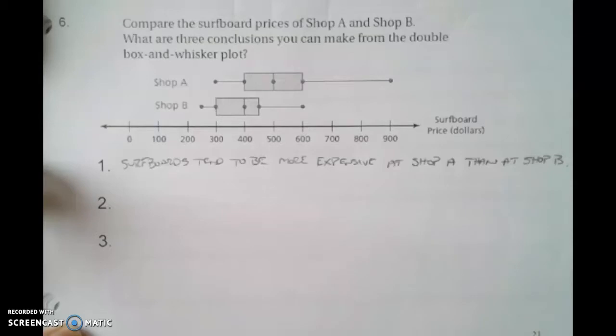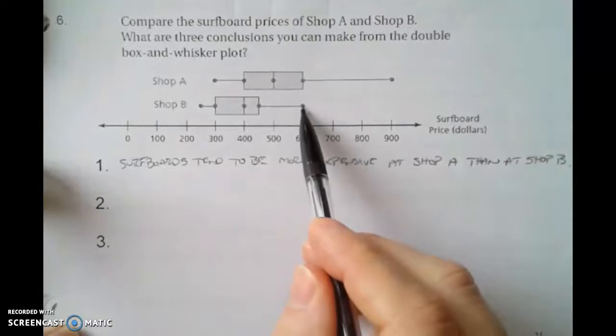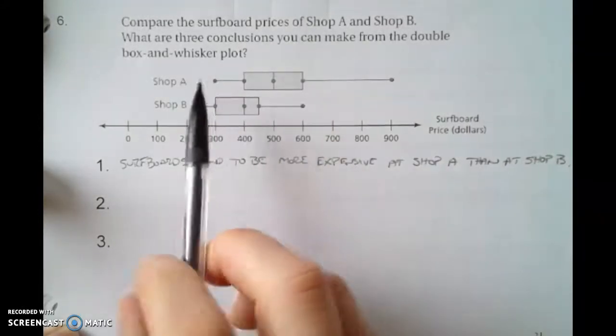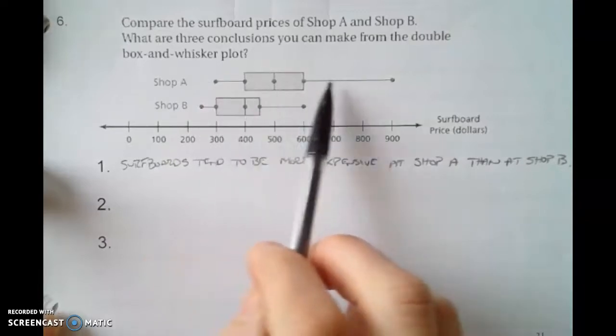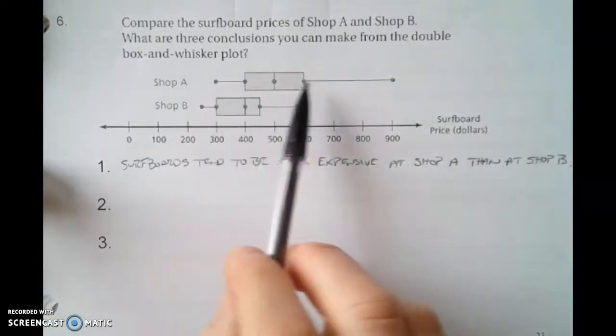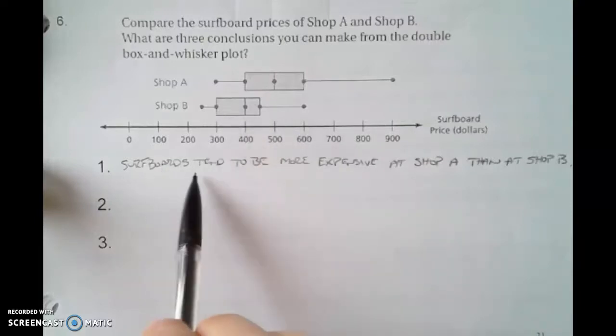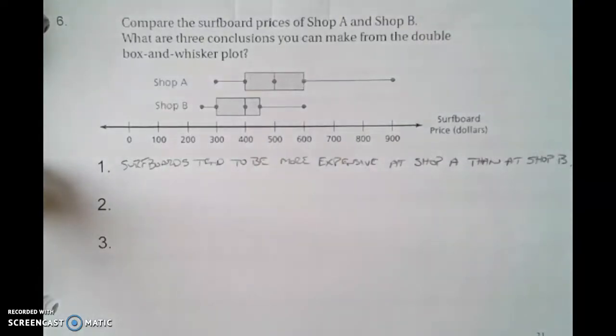Now, that's not always the case. We can find a surfboard at shop B. Their maximum surfboard right here is more expensive than the cheapest one at shop A. But just in general, this box and whisker plot seems to be a little further to the right than this box and whisker plot at shop B. So surfboards tend to be more expensive at shop A than at shop B.